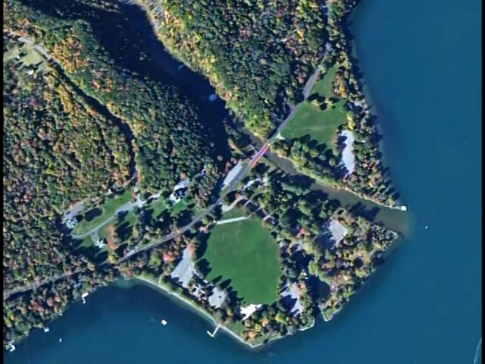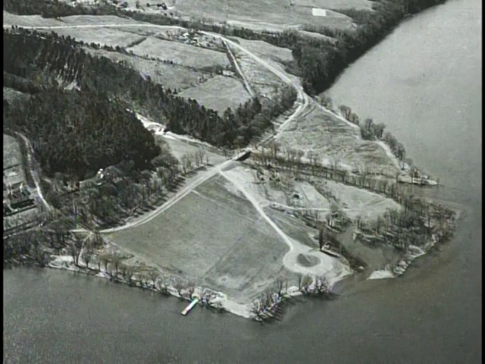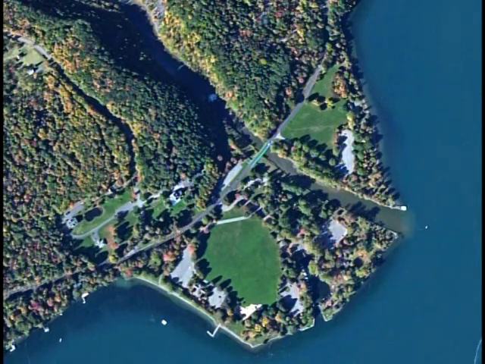So here is actually a satellite picture of Taughannock Point. Sort of the same view. Yeah, look down on there. So you can see a lot of things on the point that are not in the old picture. The old picture was just open fields, and now on the bottom of the picture, you can see the bathhouse, parking lots.